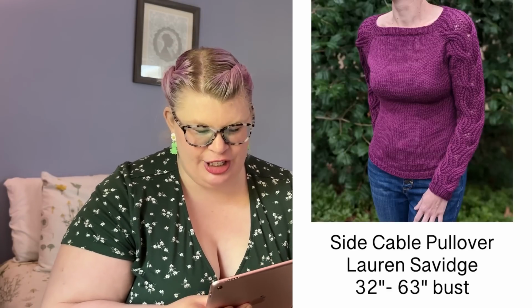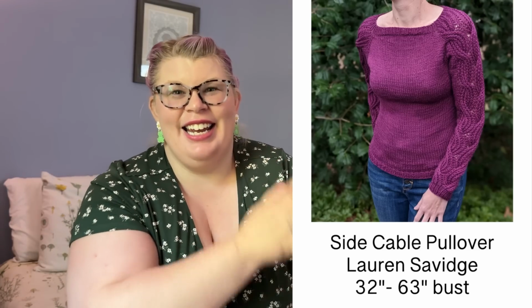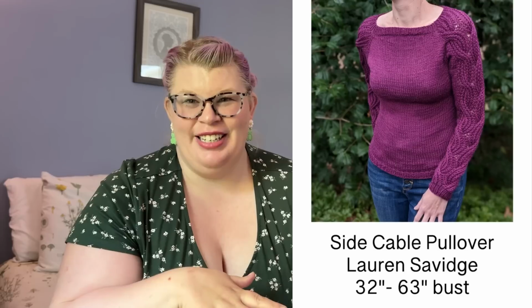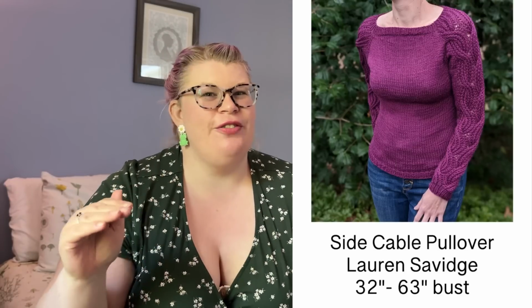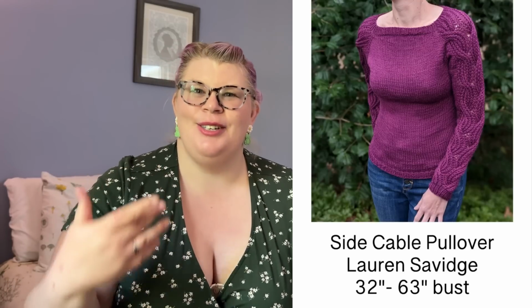The next pattern on my list is Side Cable Pullover by Lauren Savage. And this one looks so fun. I love that it is a plain stockinette body and then you have these really exciting cable knit ribbed sleeves. They look so different than anything else that I've seen, and I'm really intrigued by having all of that texture on the sleeves but leaving the body plain. It's totally unexpected, it's totally different, and it looks unique.